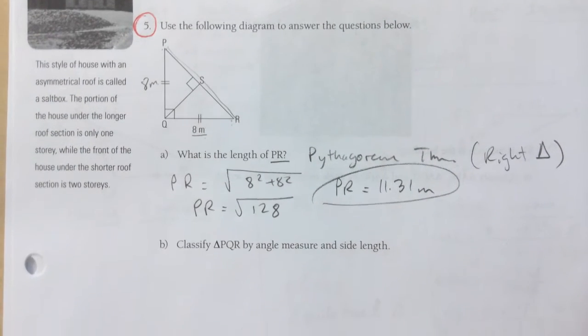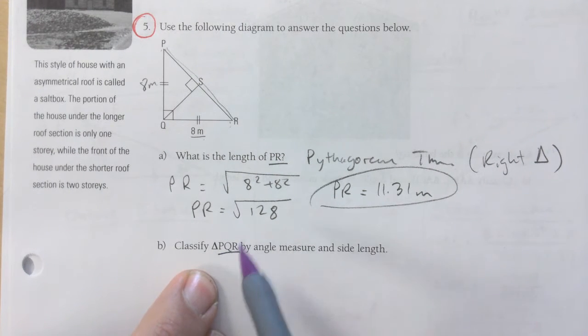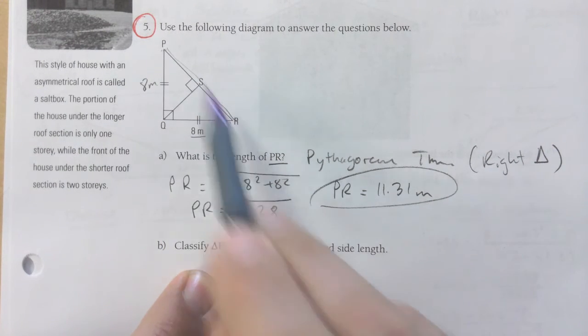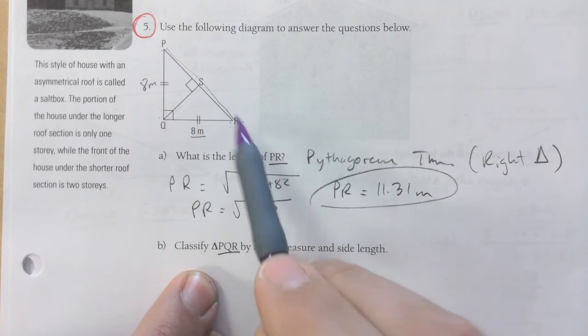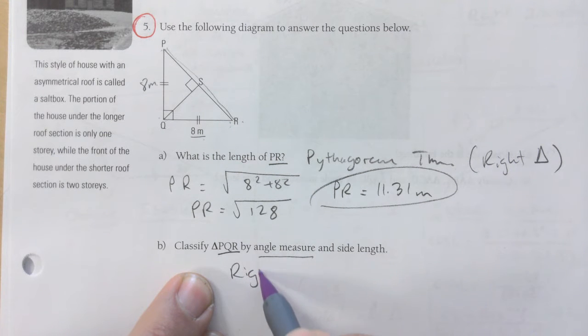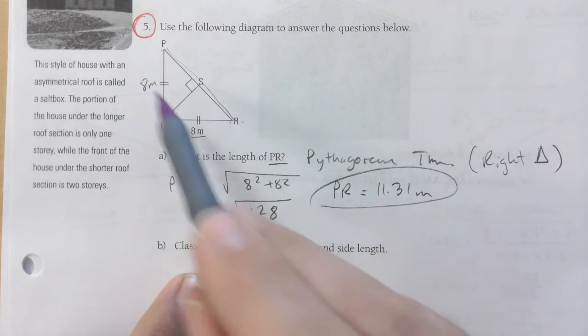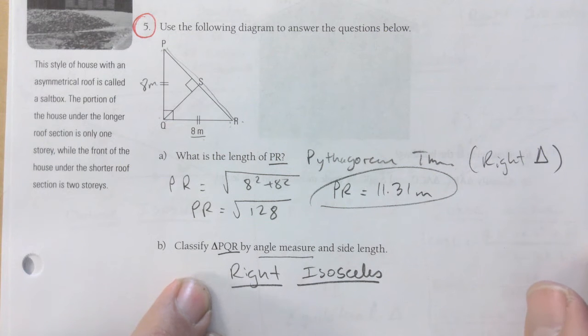Classify PQR by angle measure and side length. So this is where it gets tricky. PQR, it's the big one on the outside. Don't mind this. So PQR by angle measure, we know it's a right, and by side length, it's got two that are the same, so it's isosceles. There.